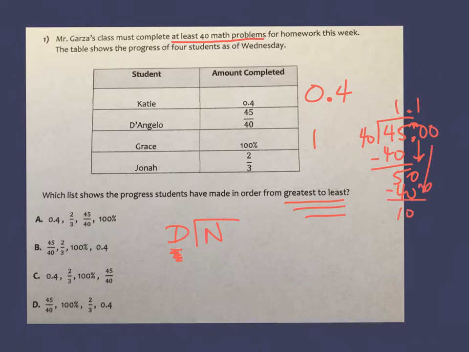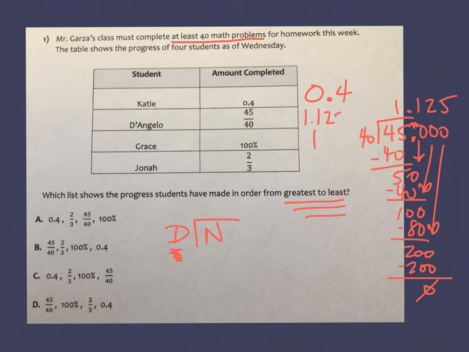Add another 0, and I keep adding zeros until I no longer have a remainder, or until I see that I might have a repeating decimal. In this case, I have no remainder. My quotient is 1.125. 45/40 is more than 1 whole thing, which makes sense. We had an improper fraction, more than 1 whole.